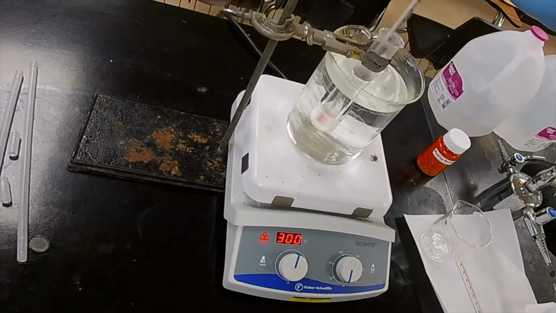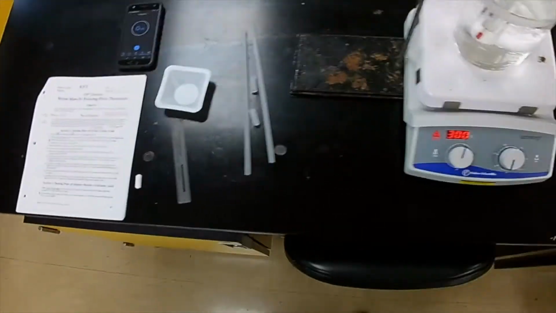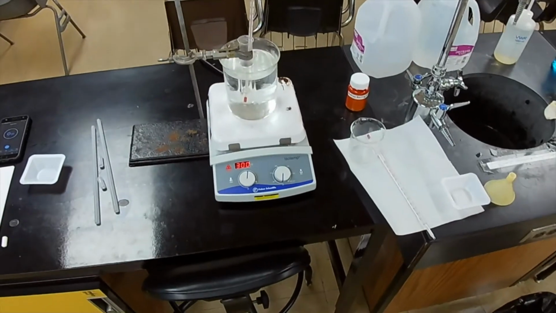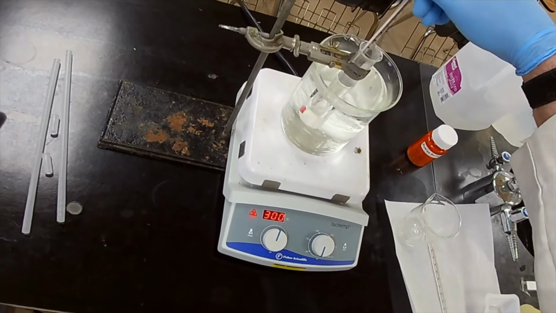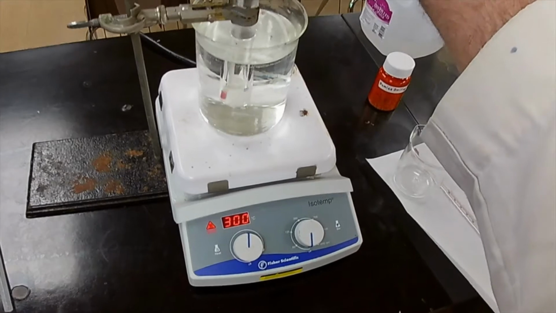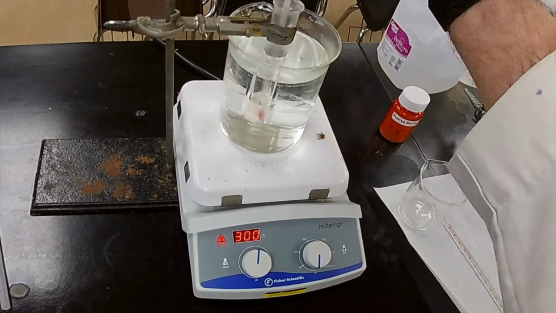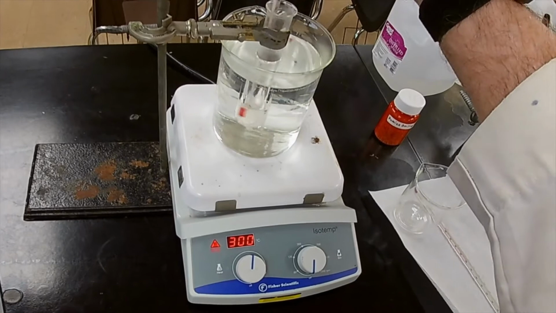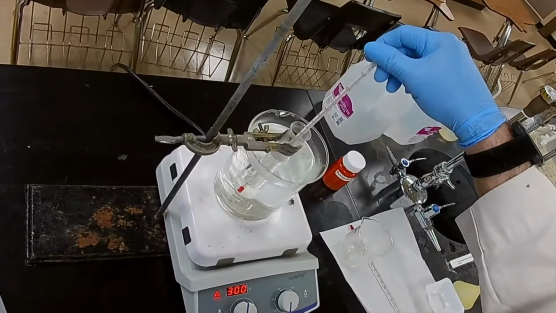Almost there. Let's give it a minute. Okay. Yeah. There's a little bit left in there. I can see it. I don't know if it shows up on the video. There's a little bit that has not quite dissolved. A little bit of the benzoic acid that has not yet dissolved in the lauric acid. Let me give it a second. It's still rather warm.